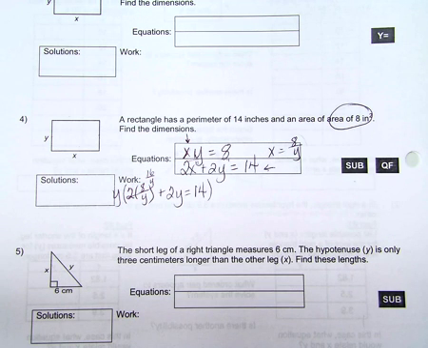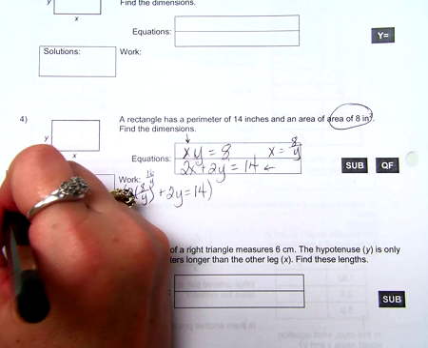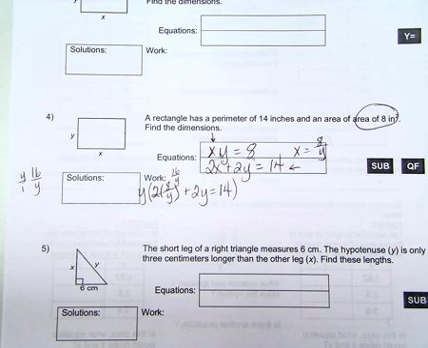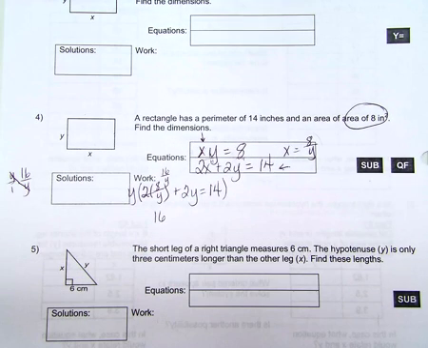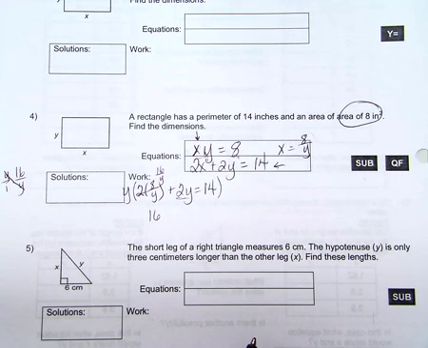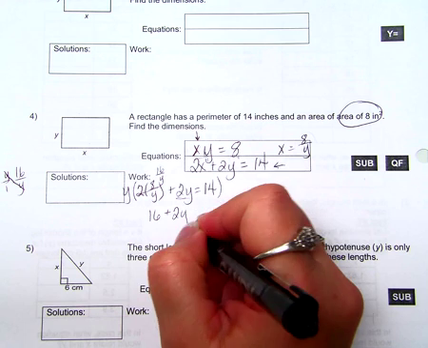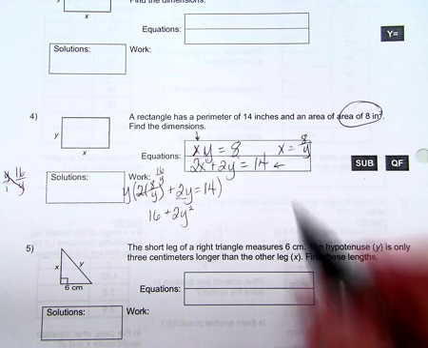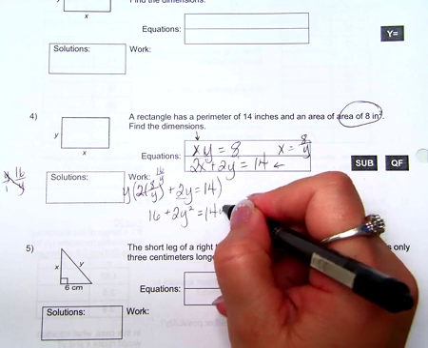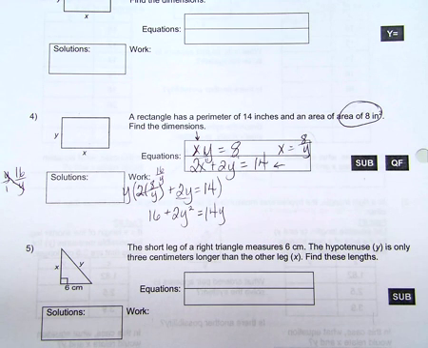So what happens if I multiply 16 over y times y over 1? What happens to the y's? They get canceled because y divided by y is 1, isn't it? Okay? So I end up with just 16. What happens when I multiply this middle term by y? 2y squared. What happens when I multiply this last term by y? 14y. Now what?